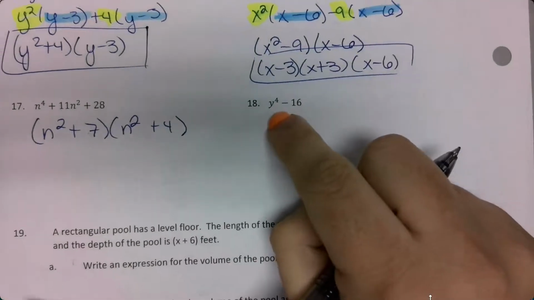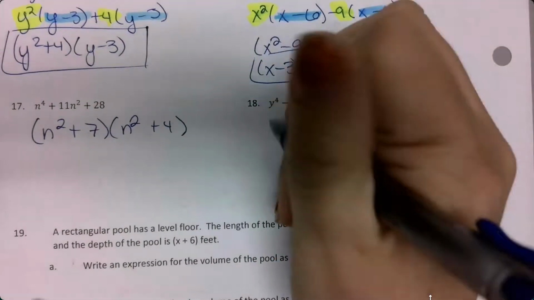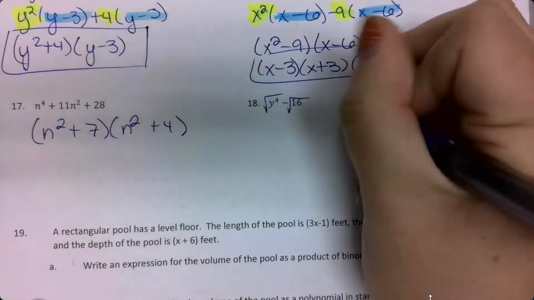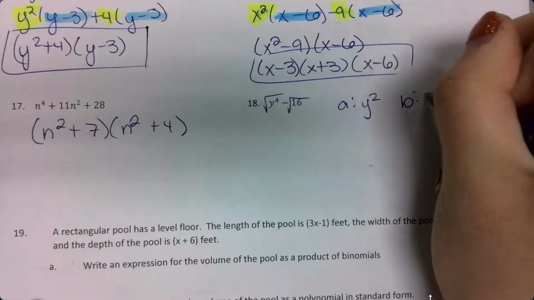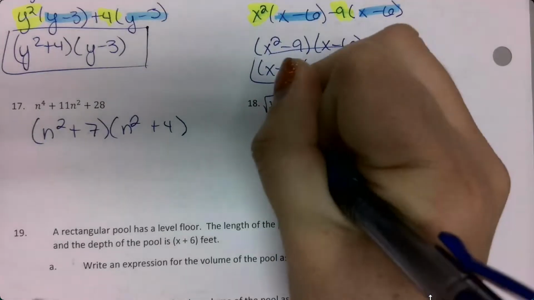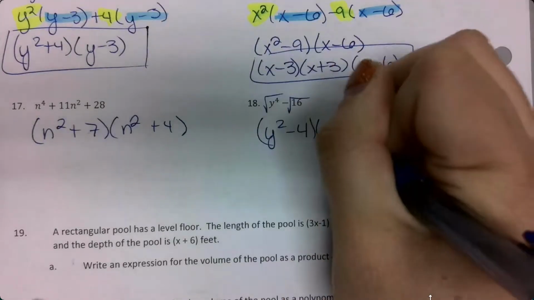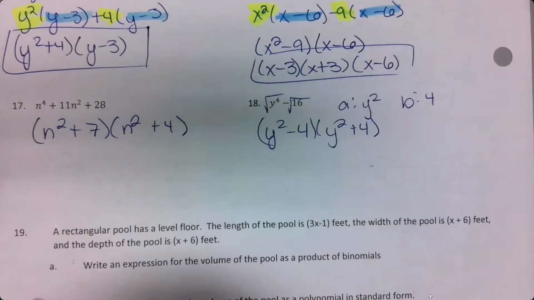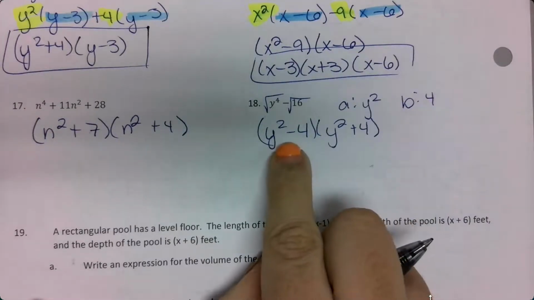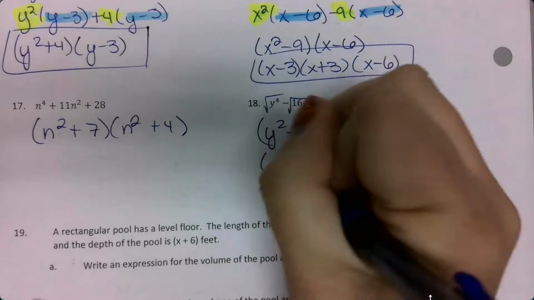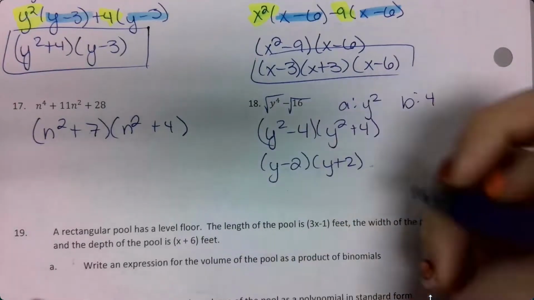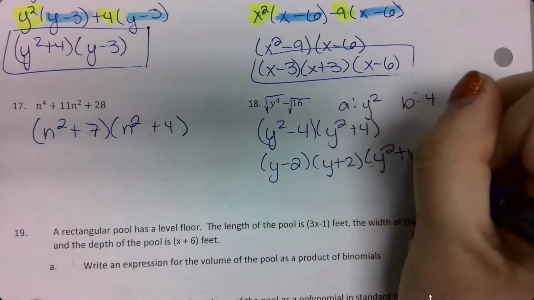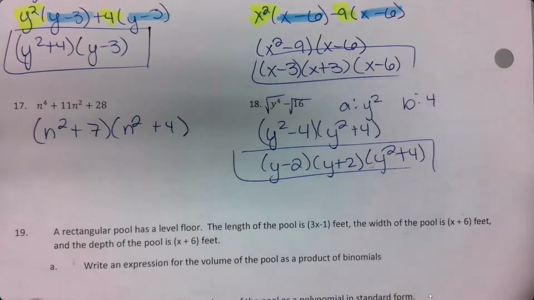18. This is like a difference of squares, so I can take the square root of both of those. My a value is going to be y squared, and my b value is going to be 4. So it's going to give me y squared minus 4 times y squared plus 4. This one is again a perfect square, so I can split it up. I'm going to have y minus 2 times y plus 2 for this first term, and then y squared plus 4 for my second term.